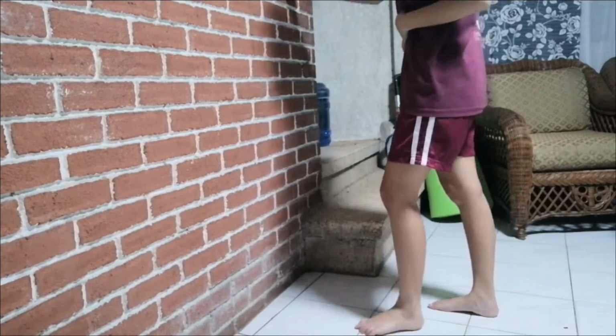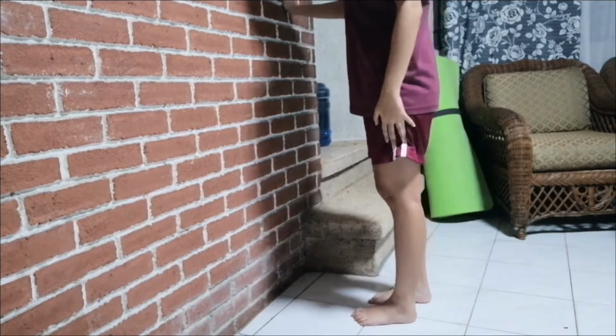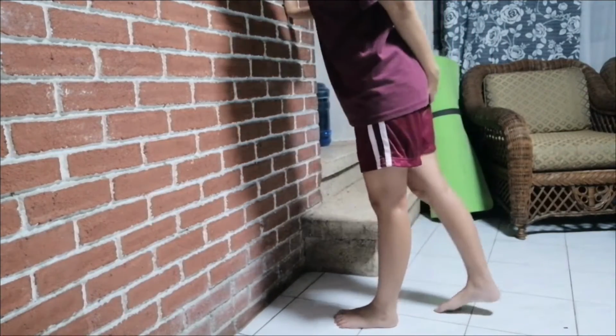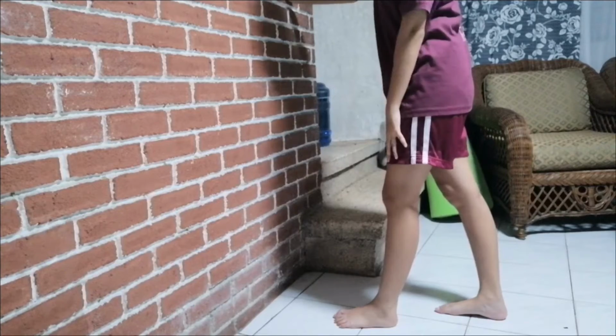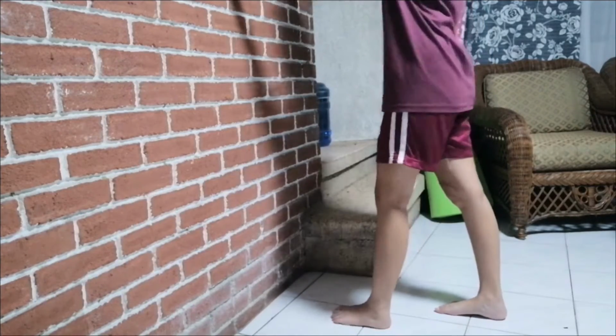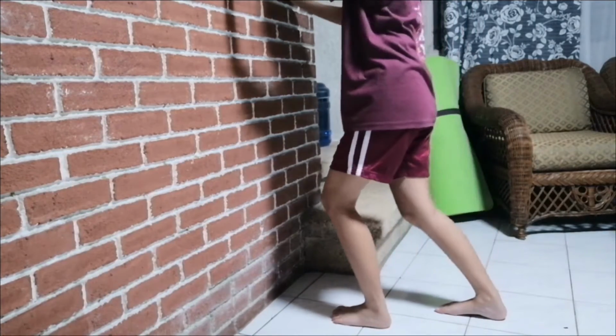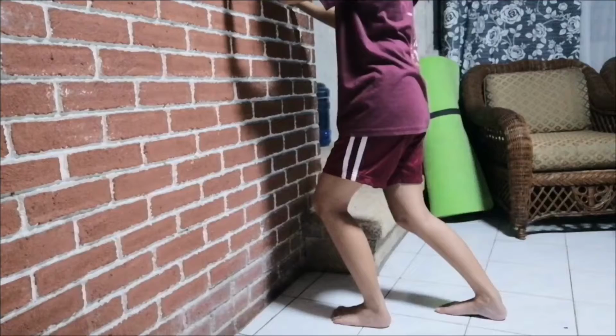So for the standing soleus stretch is the same gapon na starting position wherein the unaffected leg is at the front and the affected leg is at the back. So ganina is you bend one knee, but this time for the standing soleus stretch is bending both knees. So I want you to lean towards the wall and both knees naka-bend. So do this for 5 reps, 2 sets, and 30 seconds hold.